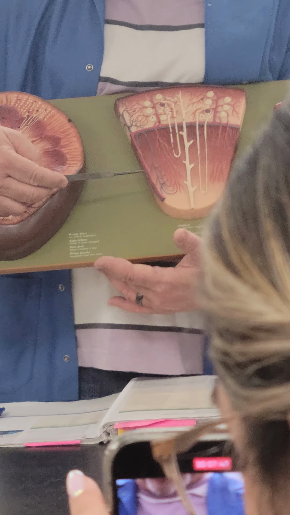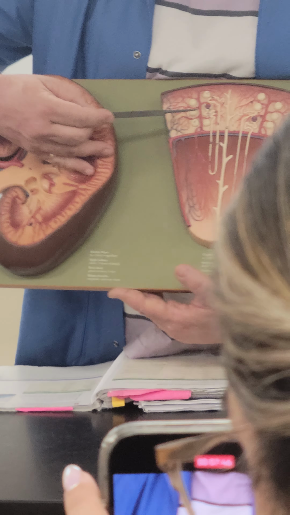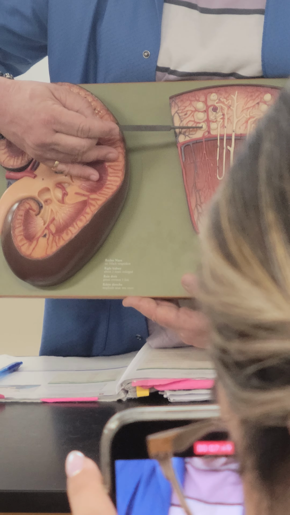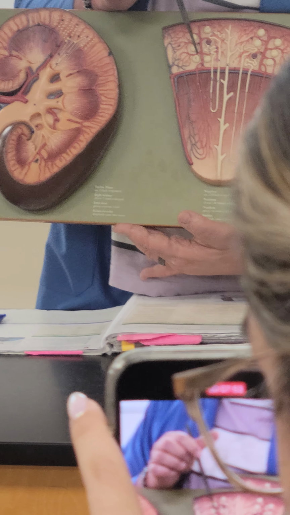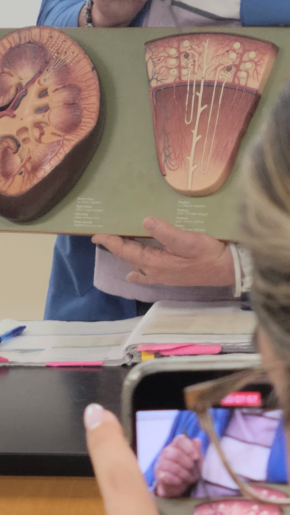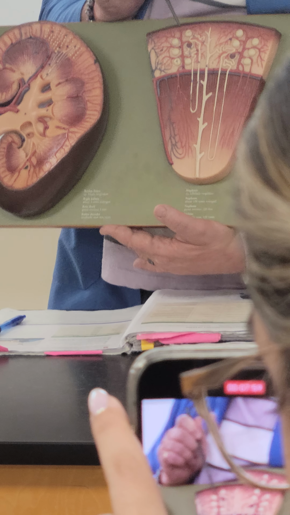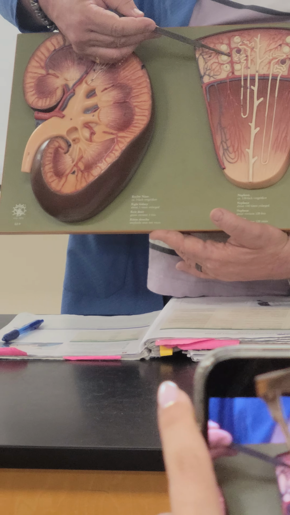Okay? Here is our interlobar artery. Here's our arcuate artery. Here's our cortical radiate artery. The artery that breaks off the cortical radiate and goes into the glomerulus is our afferent arteriole. Here's our afferent arteriole right there. Here's another afferent arteriole. Here's another one. They're the ones breaking off of the cortical radiate going into the glomerulus. Those are your afferent arterioles. They're going to be right here on this structure.